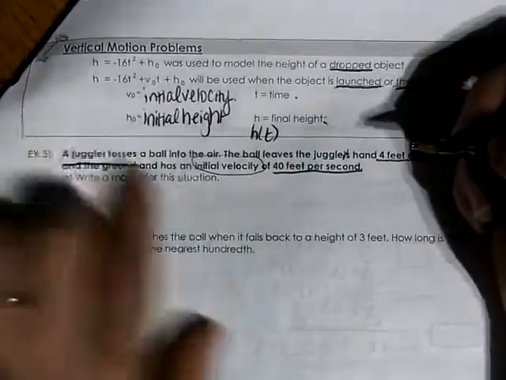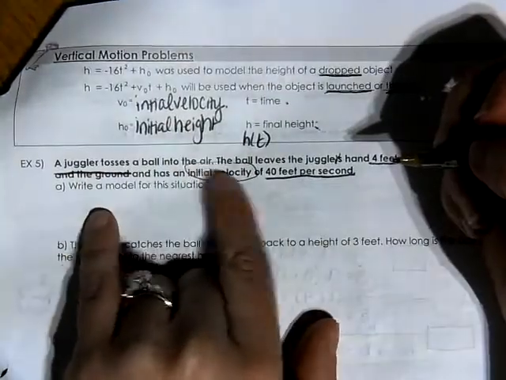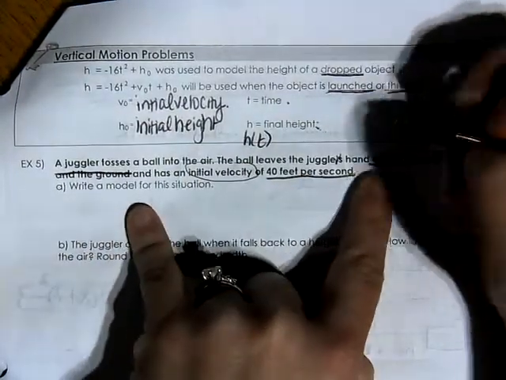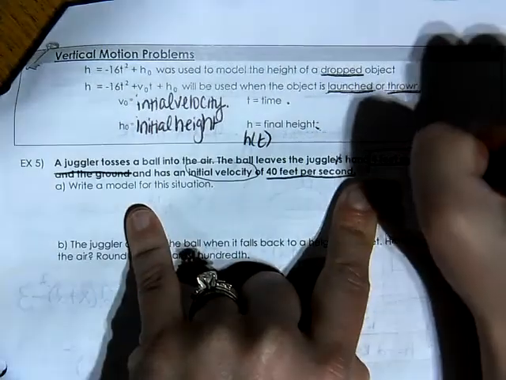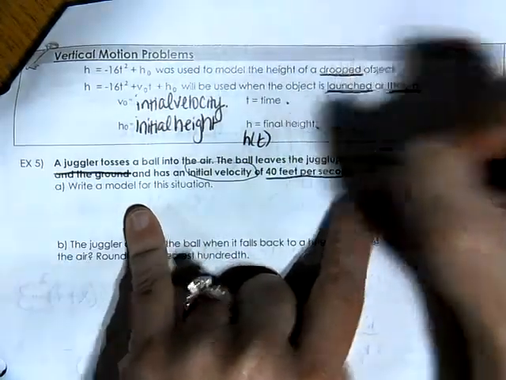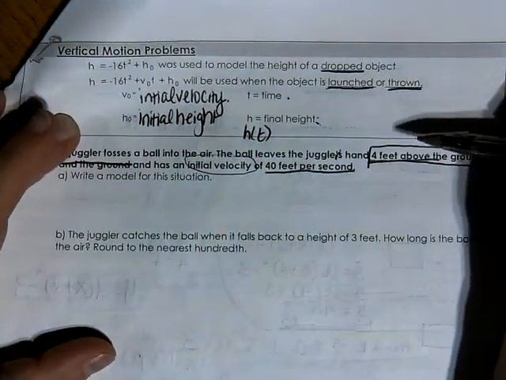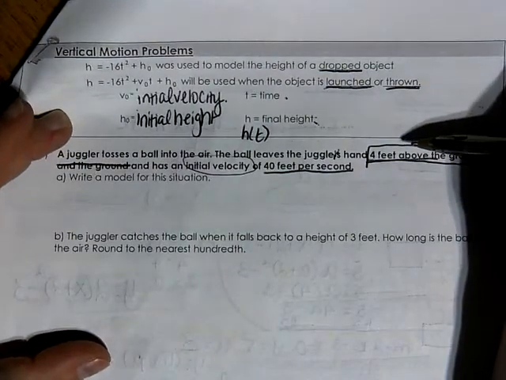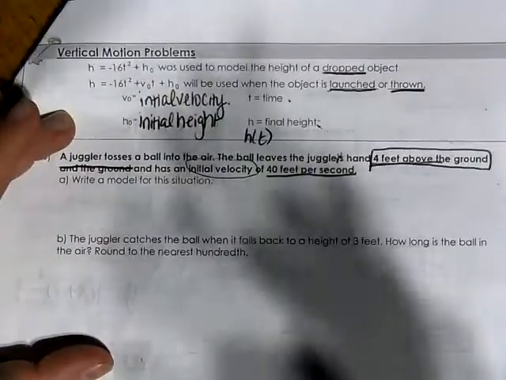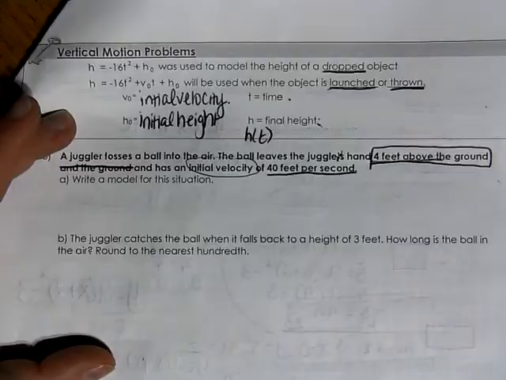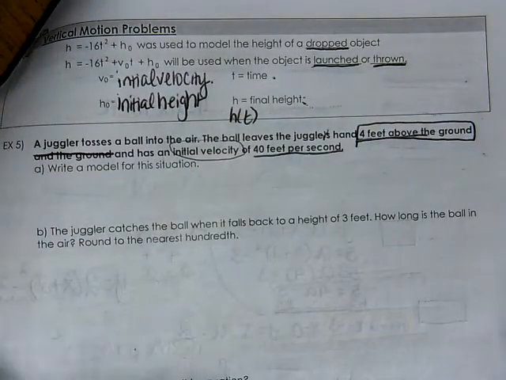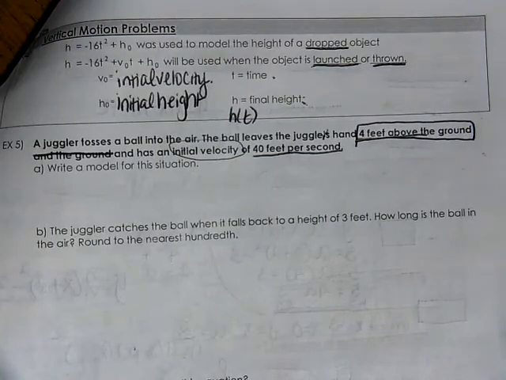Okay. So the juggler tosses the ball into the air. The ball leaves the juggler's hand 4 feet above the ground. So this 4 feet above the ground represents where it starts before it is tossed and then lands, because we're juggling, so we have to think that it's being tossed 4 feet above the ground before it accidentally hits the ground.